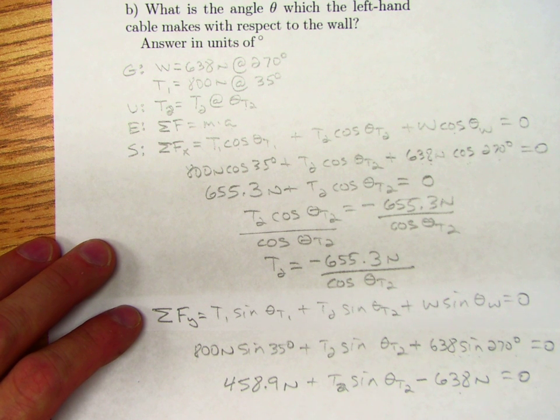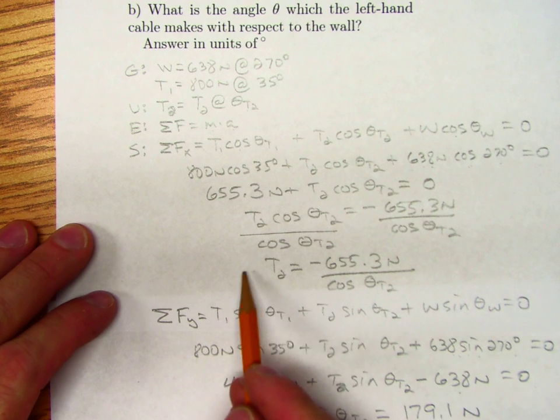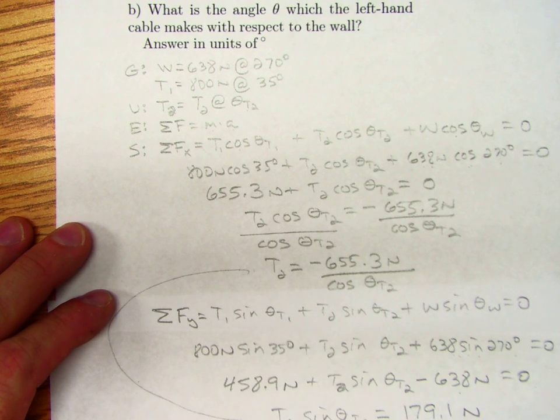And if you do that, you get 638 minus 458.9, and T2 sine theta T2 is equal to 179.1 newtons.